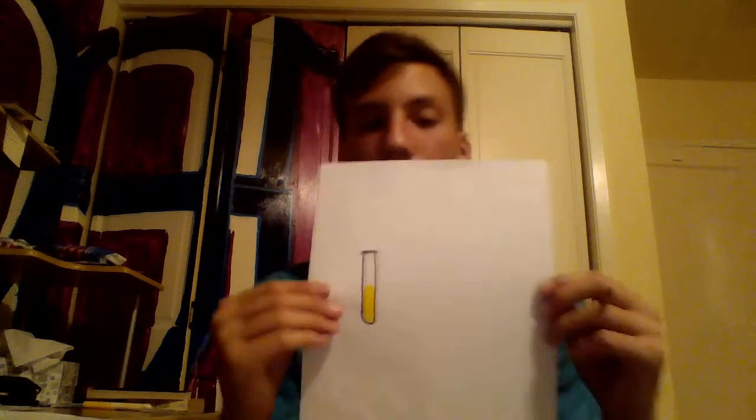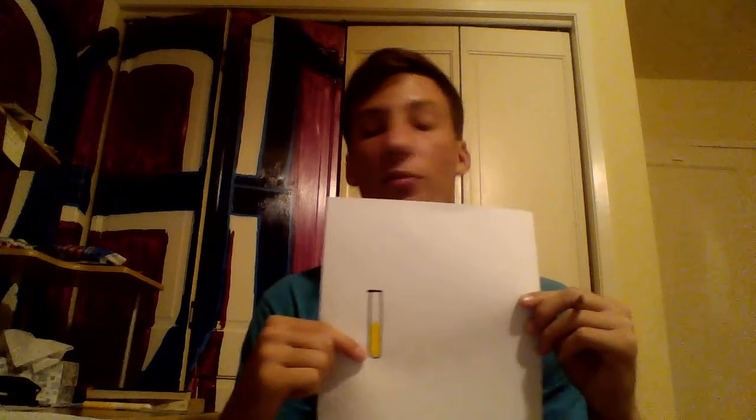So now that our colony is in there, we would put this test tube with the LB broth and our DNA in an incubator, and that'll allow it to grow, to amplify, to copy itself. And so after a day in the incubator, it'll multiply and grow exponentially.